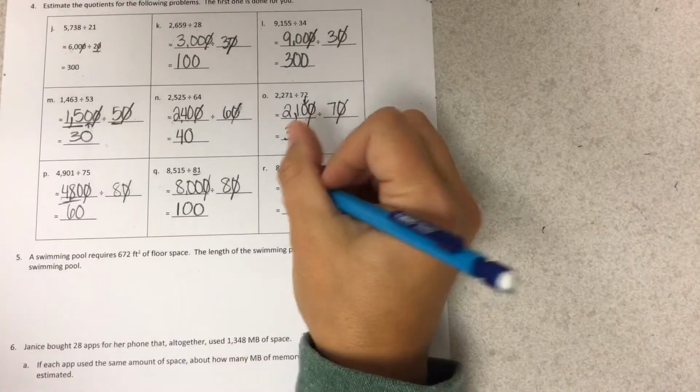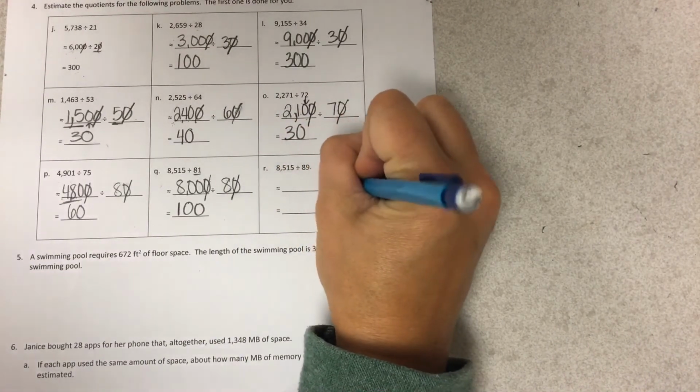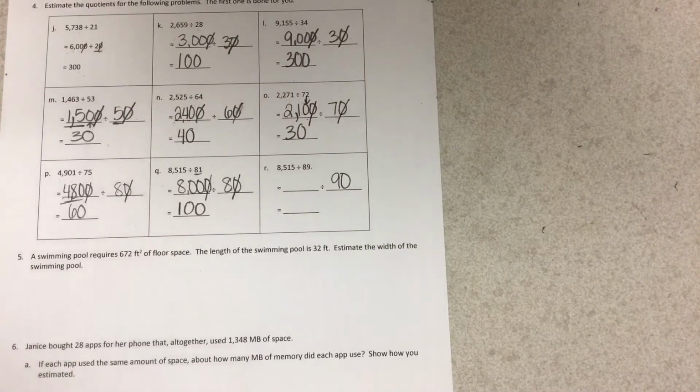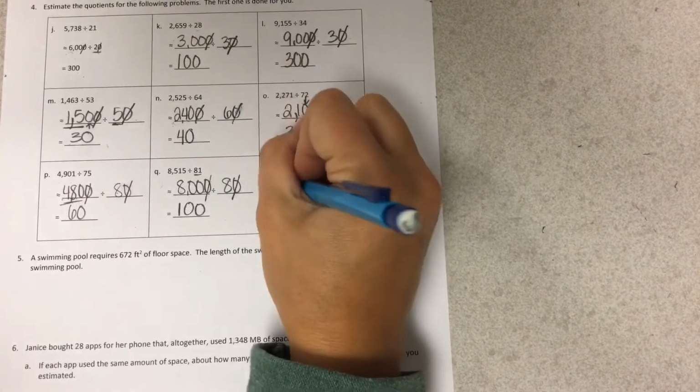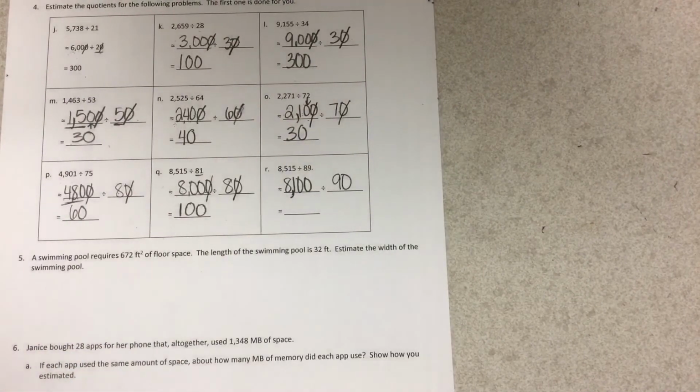Last one on this chart, I've got 8,515 divided by 89. I'm going to round that to 90. And I know that a factor of 9 is going to be 81. So I'm going to round that to 8,100.